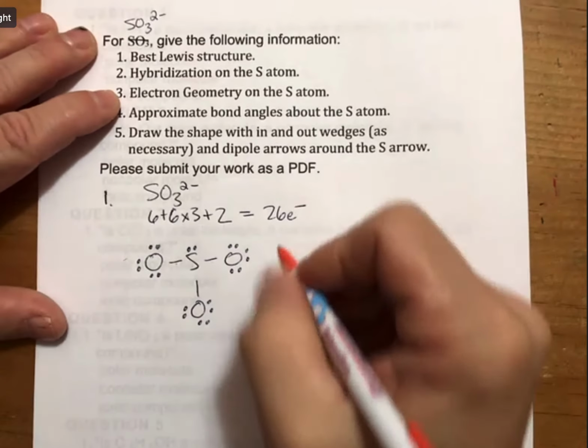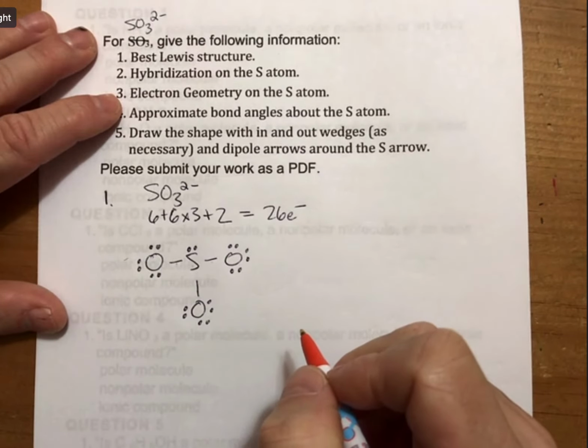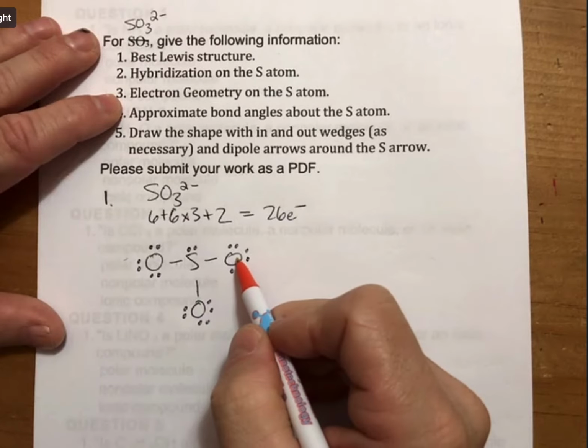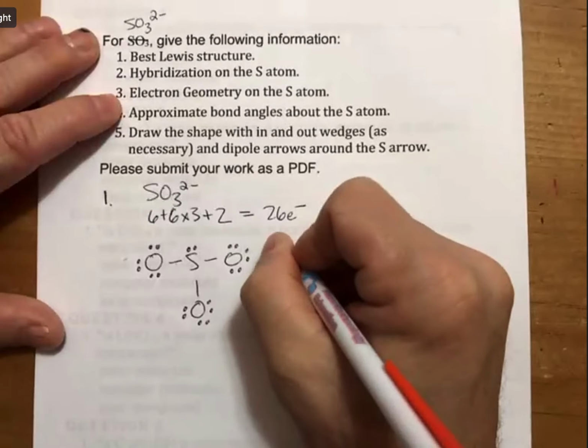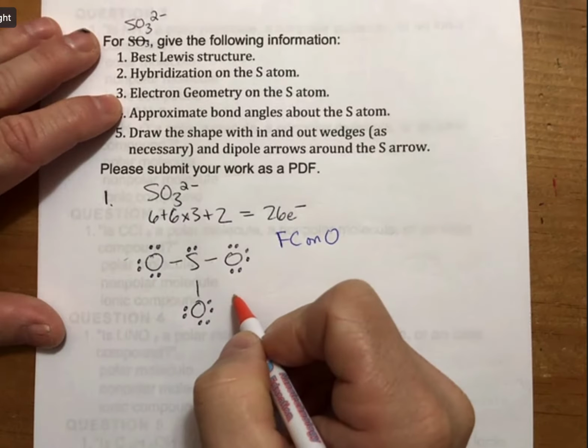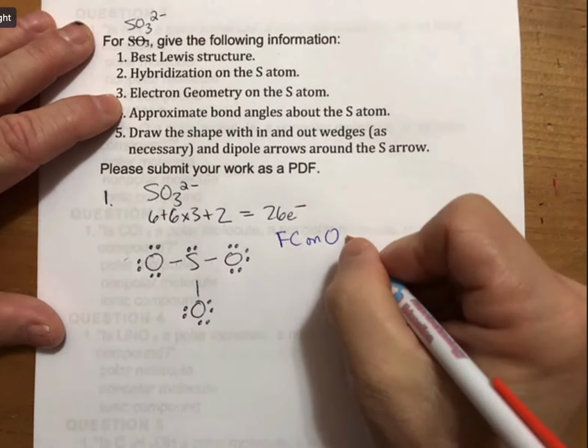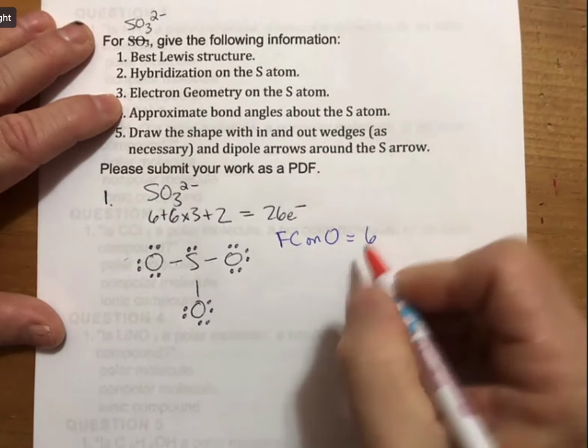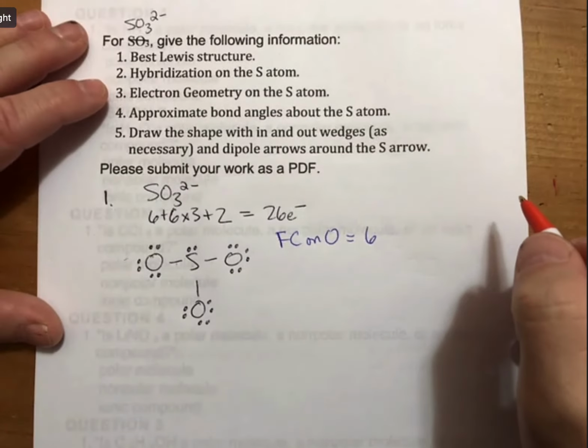Now it's time to do formal charge analysis on this. We look at each of these oxygens, and they're all the same right now, so I'll just do formal charge on oxygen. 6 is the number of valence electrons from the periodic table.